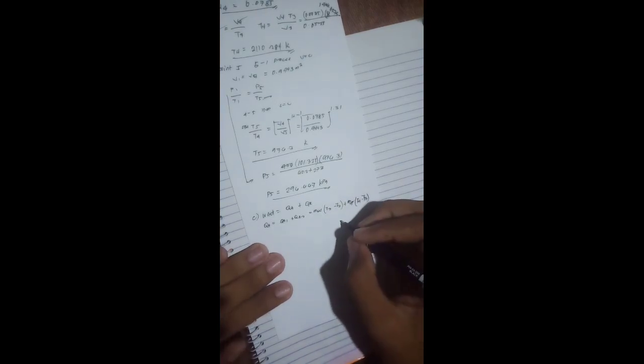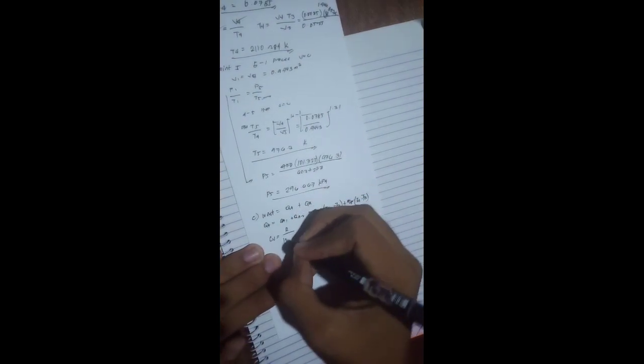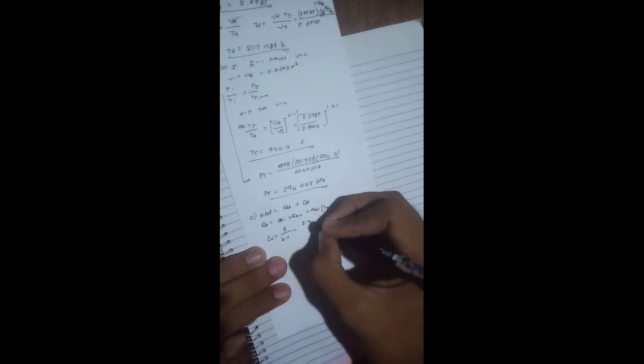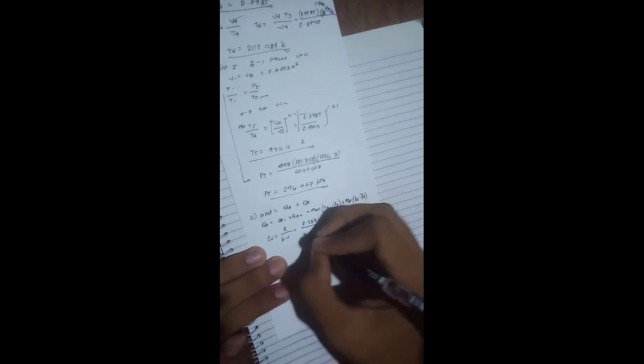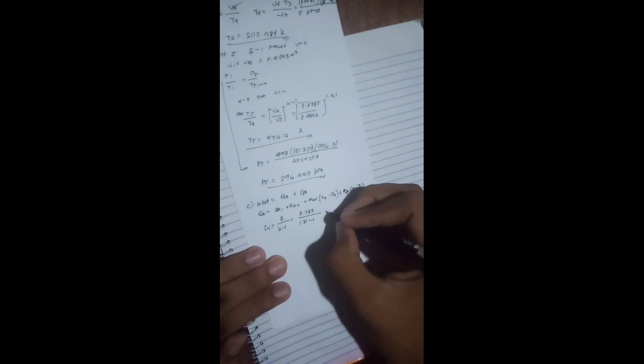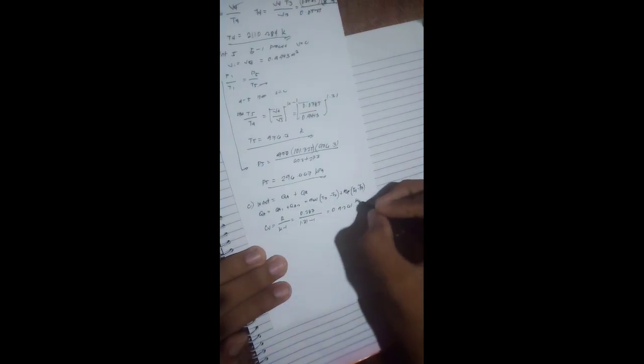We don't have the values of Cp and Cv, so let's get them. For Cv, we have the equation R over K minus 1. Our R is 0.287, K is 1.31, over 1.31 minus 1. So we have 0.9261 kilojoule per kilogram Kelvin.